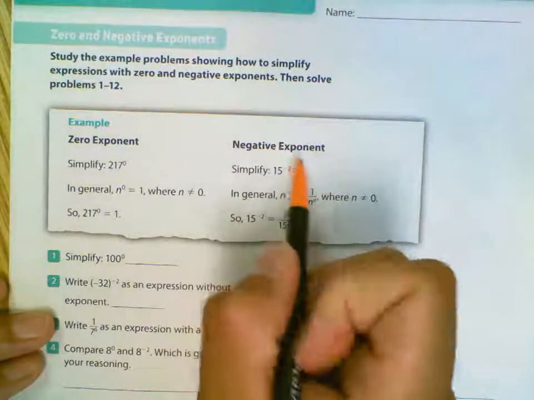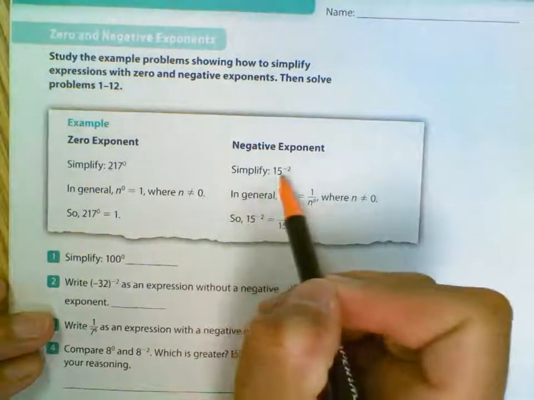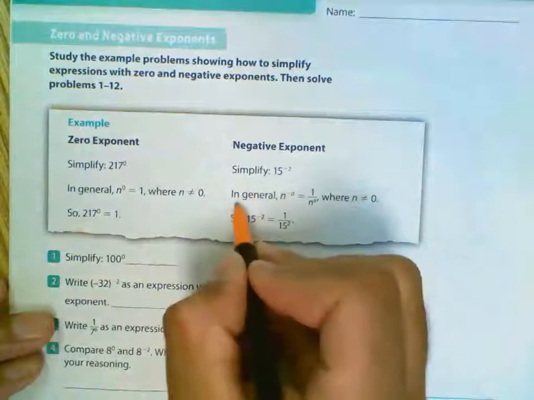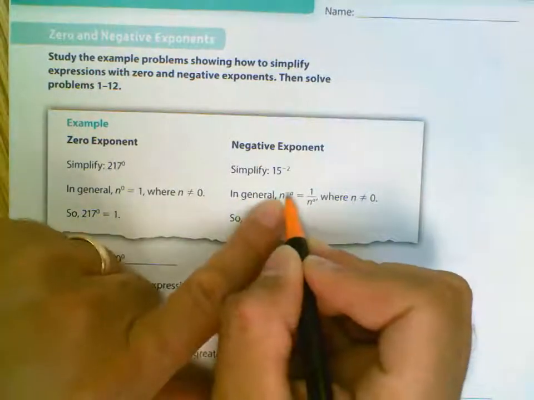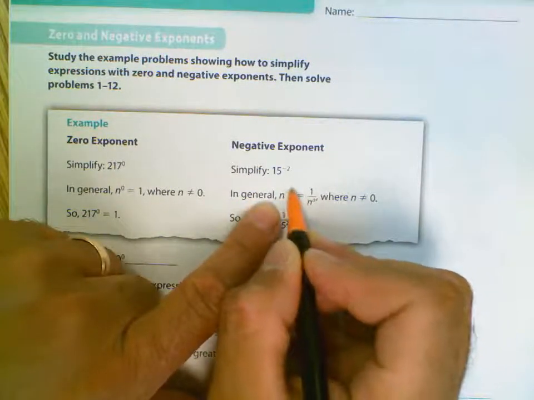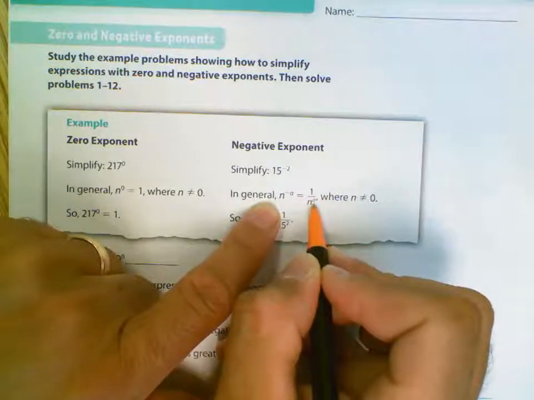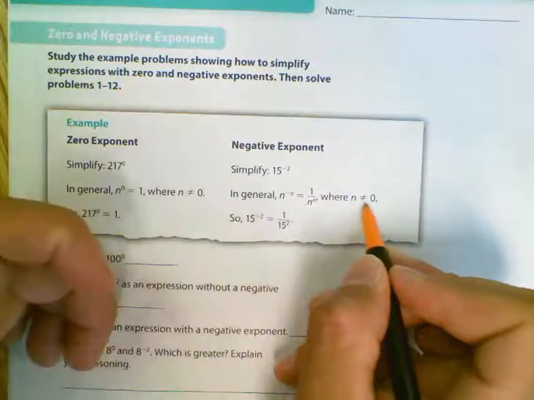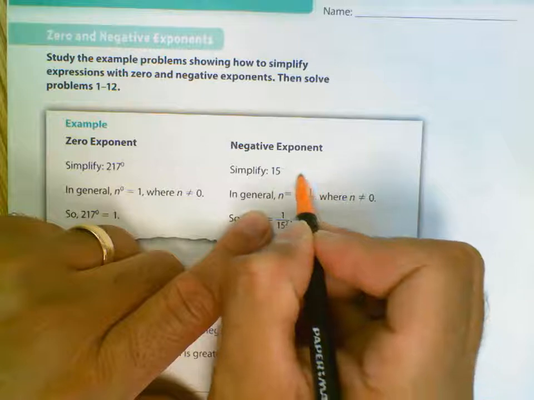Then we have a negative exponent. Simplify 15 to the negative 2. In general, remember the formula: n to the negative a is equal to 1 over n to the a, where n has to be different than 0. And it applies this way too.